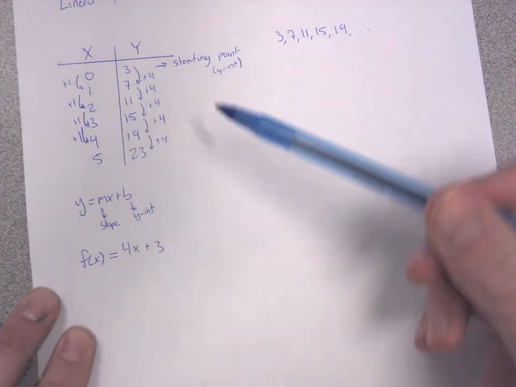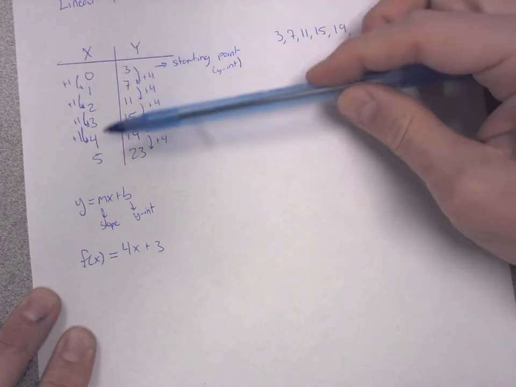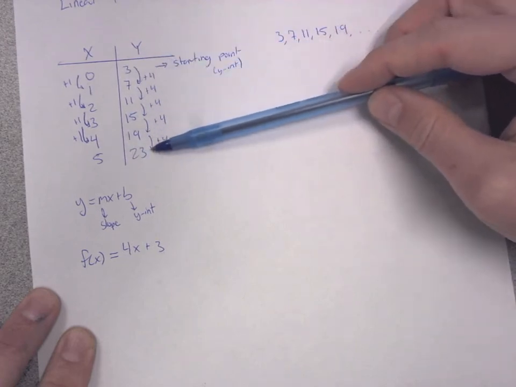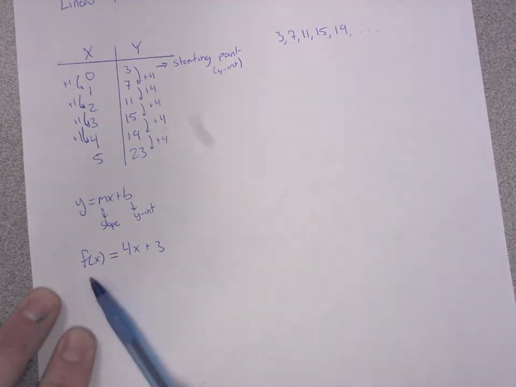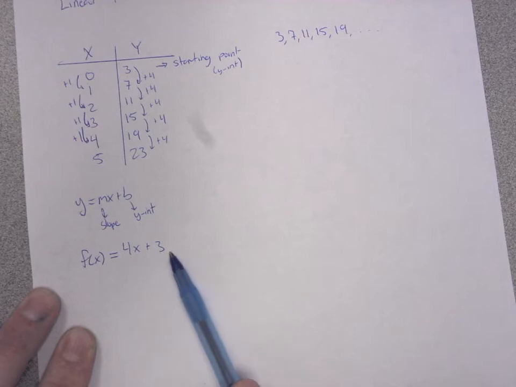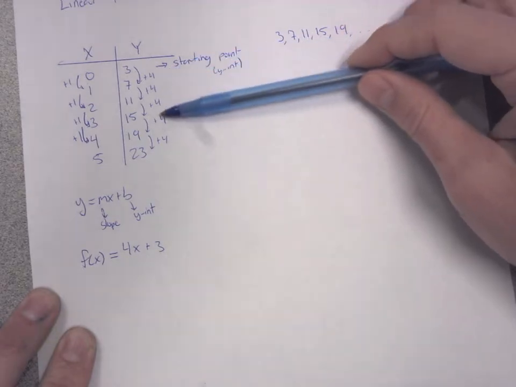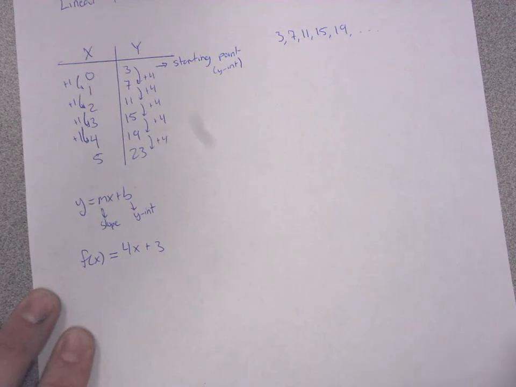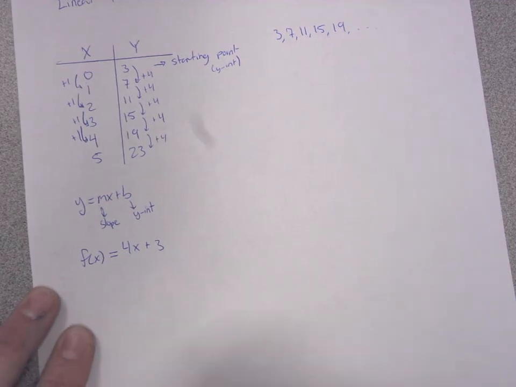So if you start at 3 here, when x is 5, you've added 4 1, 2, 3, 4, 5 times. So f of 5 would be 4 times 5 plus 3. So you have a 4. There are 5 4s here when x equals 5. So that's what our equation looks like. Now remember, this is the slope and this is the y-intercept.